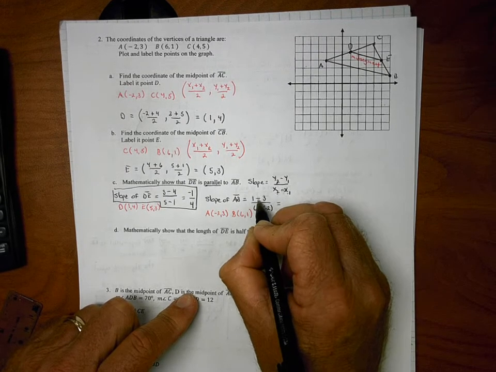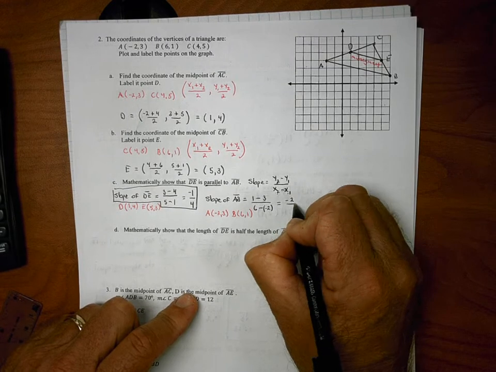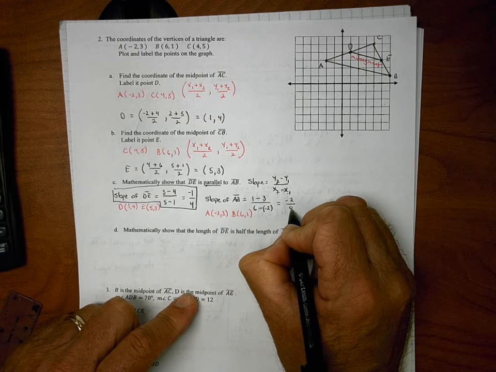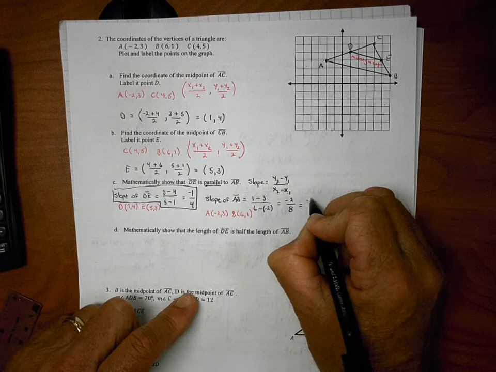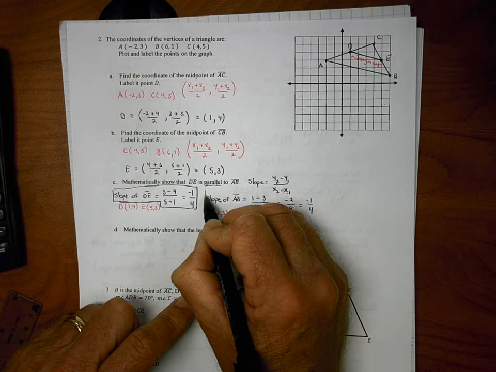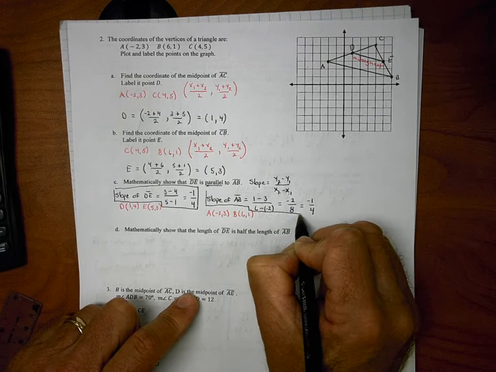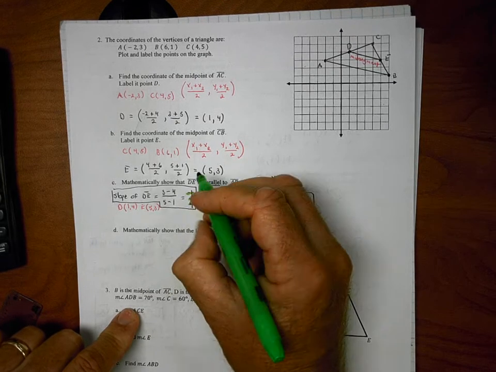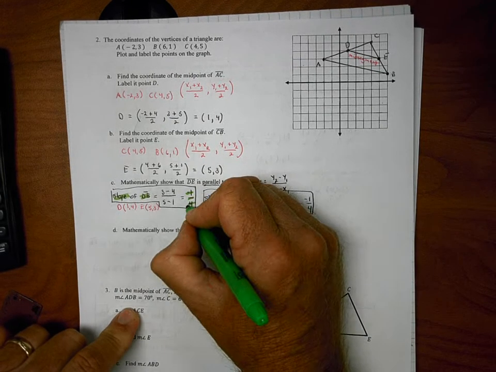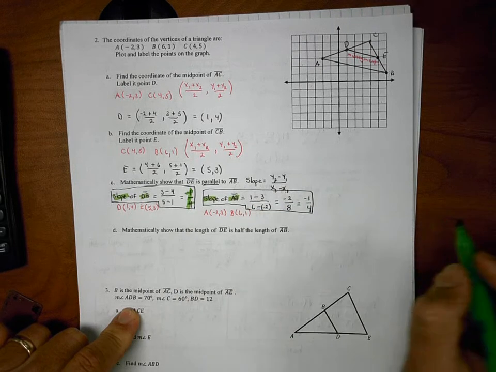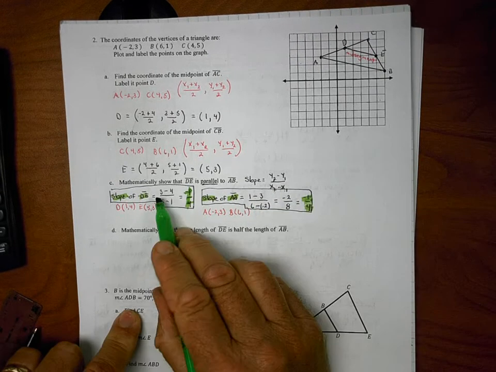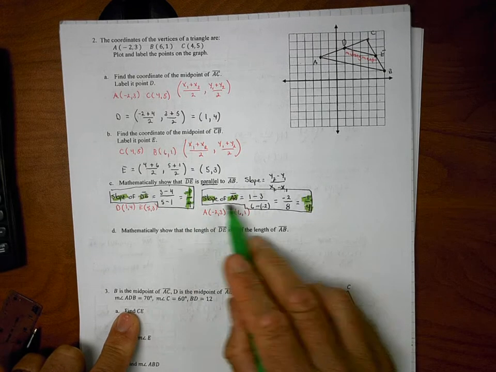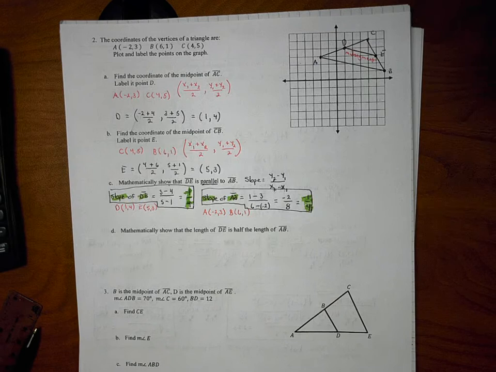1 minus 3 is -2, over 6 minus -2. Here we have a double negative, so that means plus. That's 8. And then I'm going to reduce that. That reduces to -1 over 4. So now we can see that both slopes were -1 over 4. The slope of D to E was -1 over 4. The slope of line A to B was -1 over 4. Have I mathematically shown that DE is parallel to A to B? Yes, I have. The slopes are equal. When slopes are equal, that means the lines are parallel.